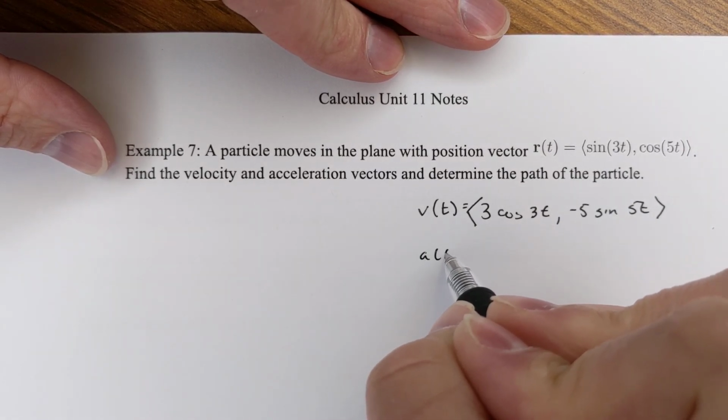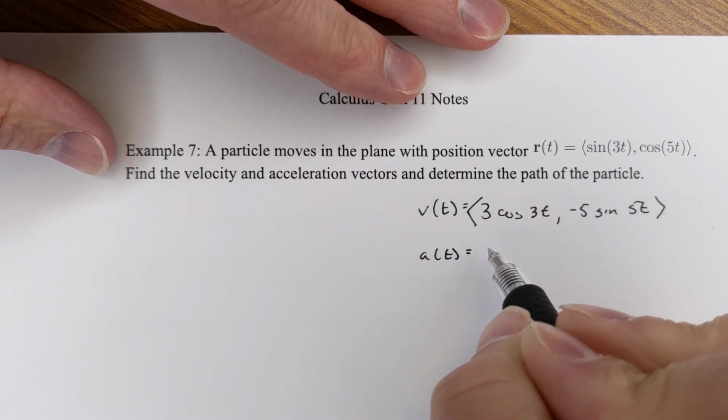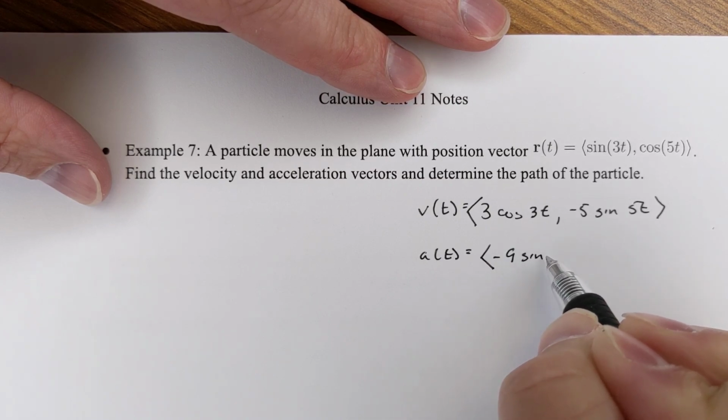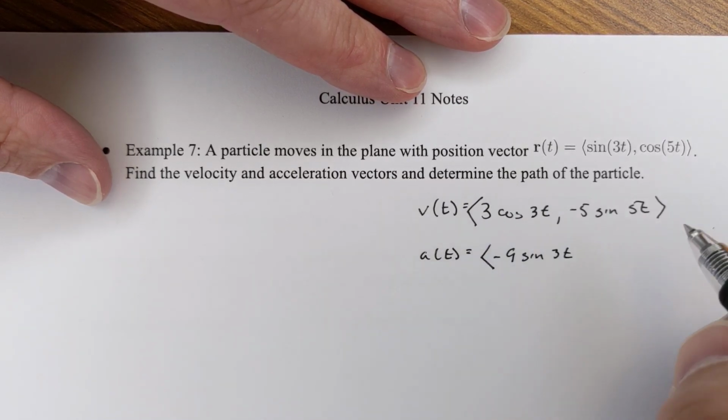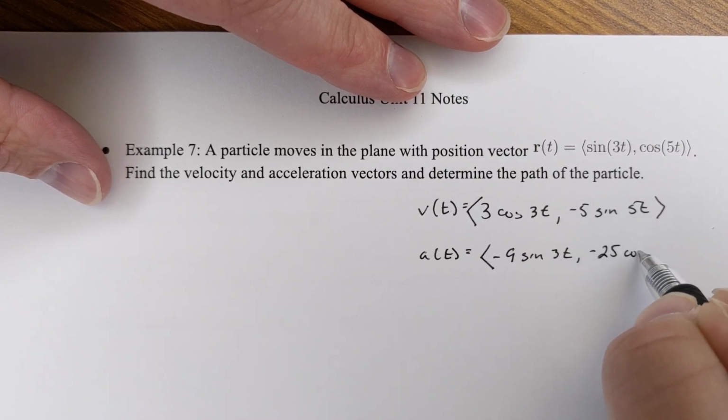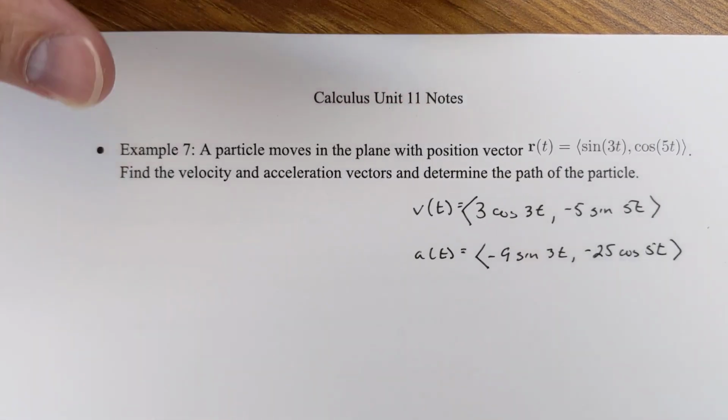The acceleration vector is going to be negative 9 sine 3t, because another 3 comes out, comma, negative 25 cosine 5t. So there's your equations.